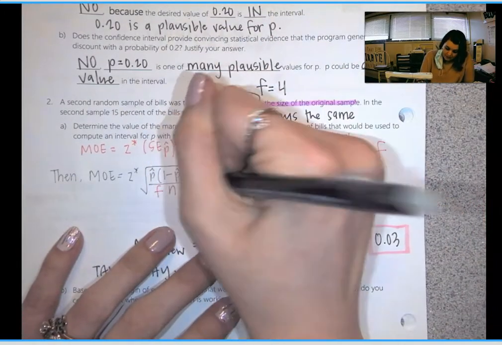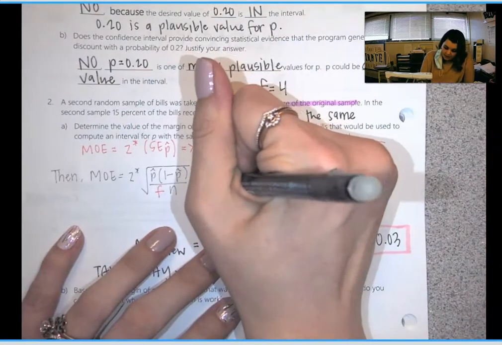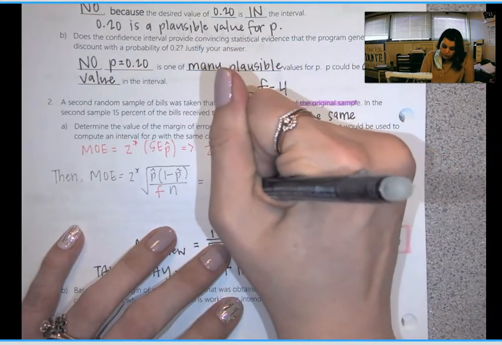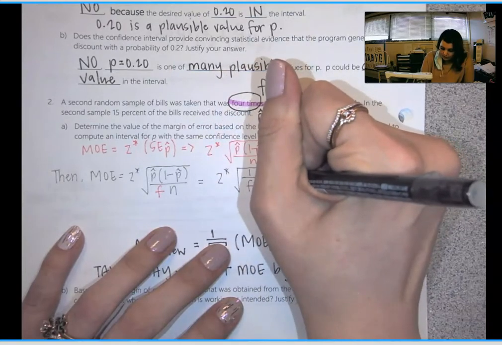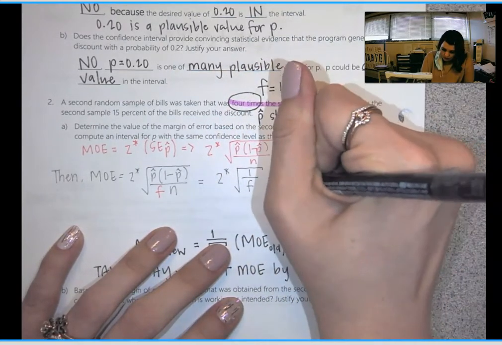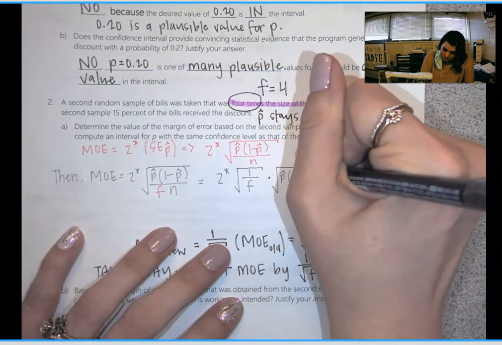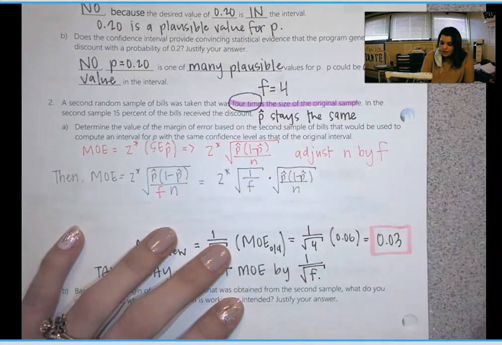Well, this is the same thing as our z critical multiplied by the root of 1 over f times the root of p hat (1 minus p hat) all over n.